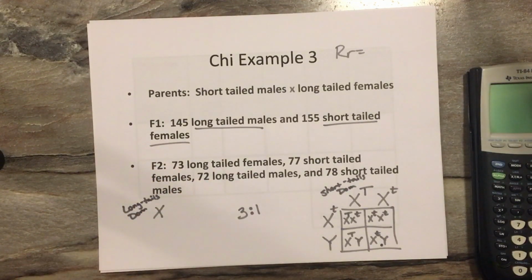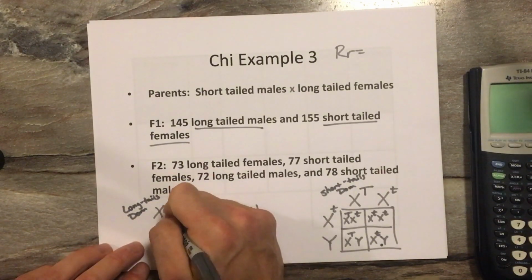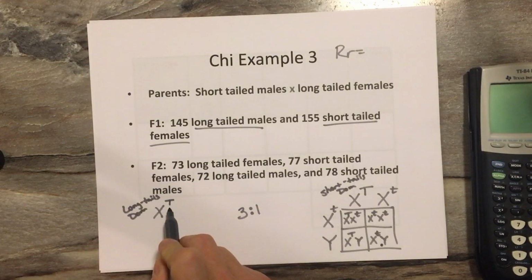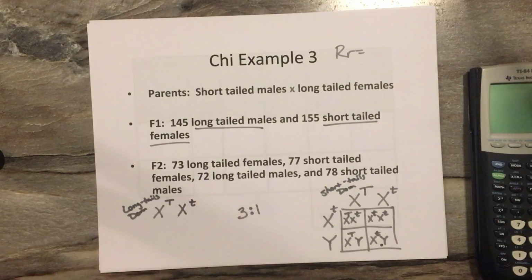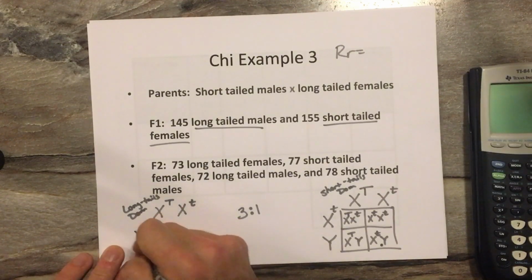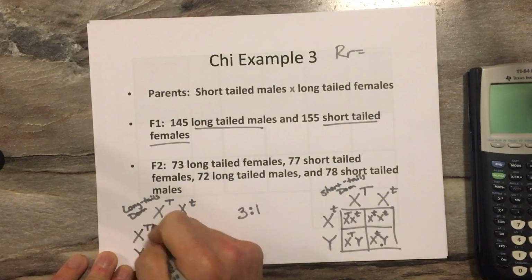So if we have the long-tails dominant, the female is still going to be heterozygous, but now the T is going to be for long-tails, not short-tails. Okay? So that's still the same heterozygous genotype, but for this one, the male, don't forget, has a long tail. We're saying long tail is dominant. So he'd be X big T, Y.